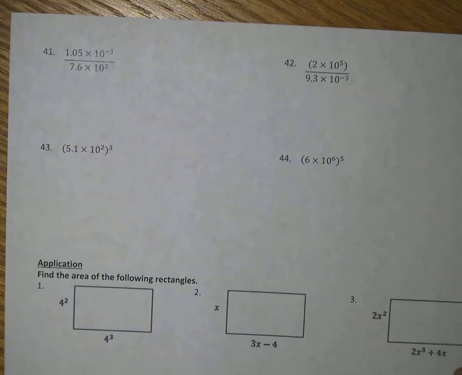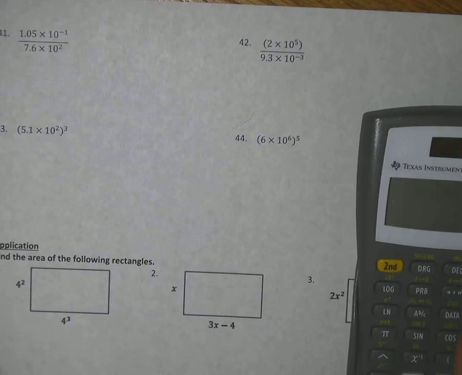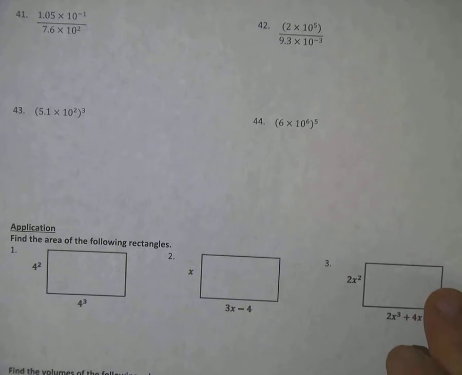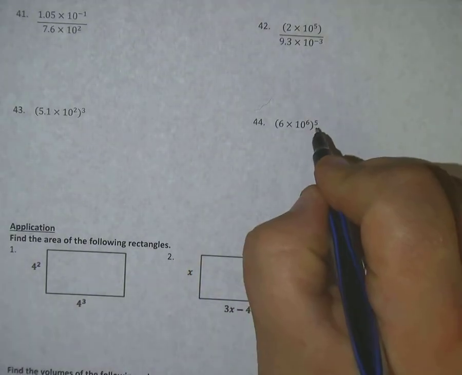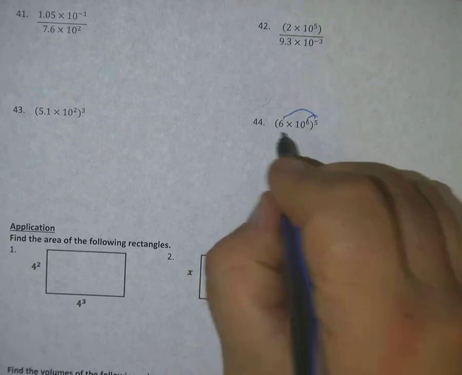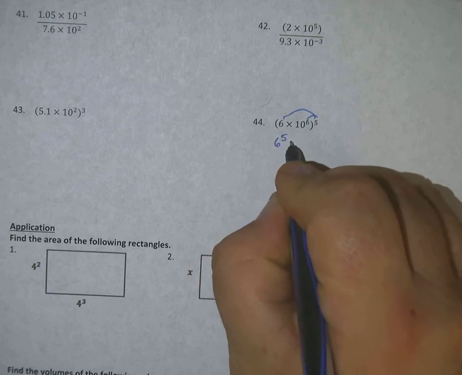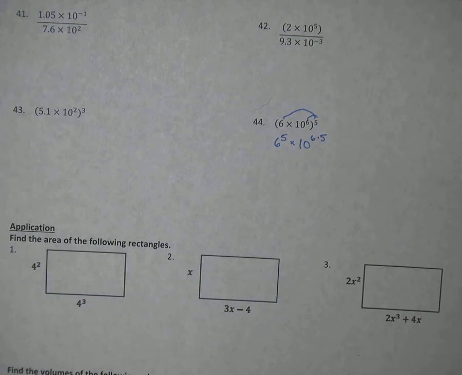Okay, again, most of these are just plug them into your calculator and see what it gives you. Or using the properties of exponents. I'm going to go and use the properties of exponents on number 44. So in this problem, I'm going to be distributing the 5 to both of these. Okay, so I'm going to have 6 to the 5th times 10 to the 6th times 5. It's important to figure out what 6 to the 5th is instead of just leaving it like that. And I need to turn this back into standard notation.